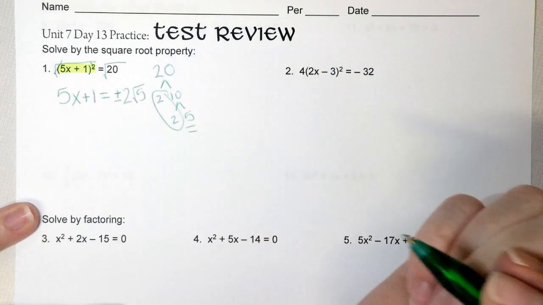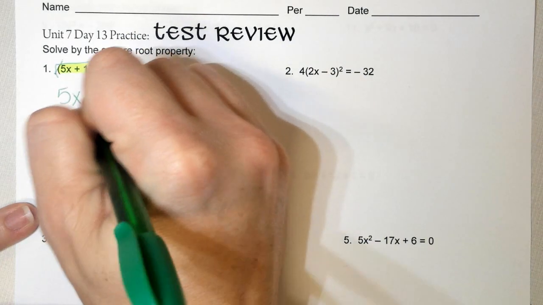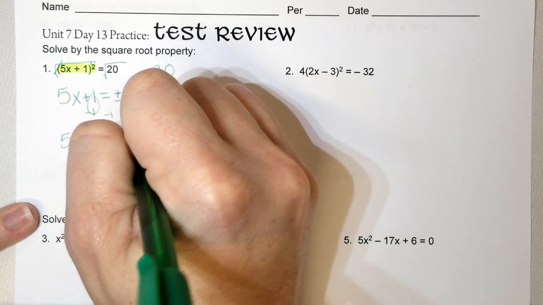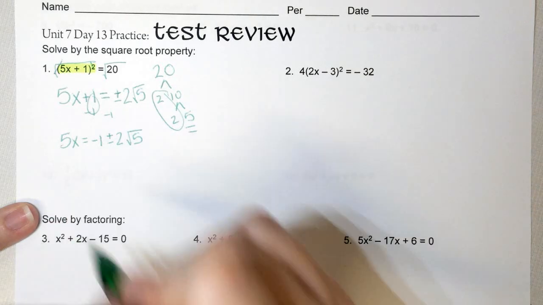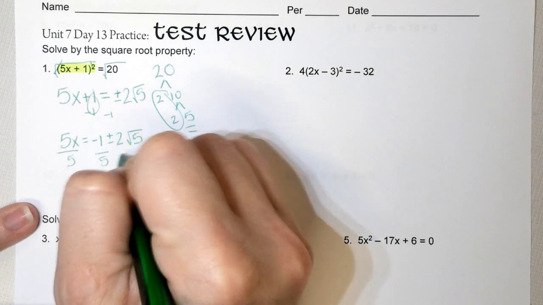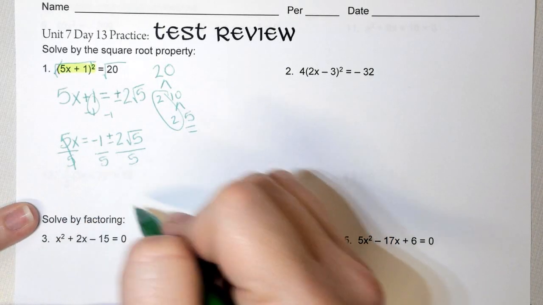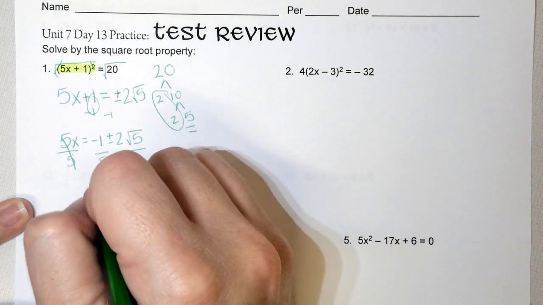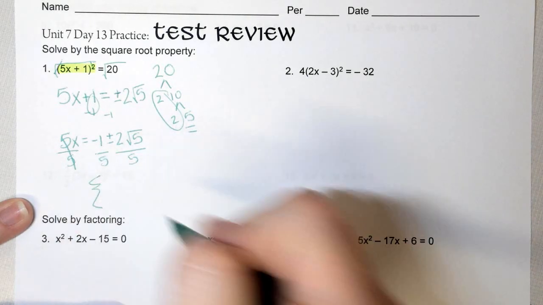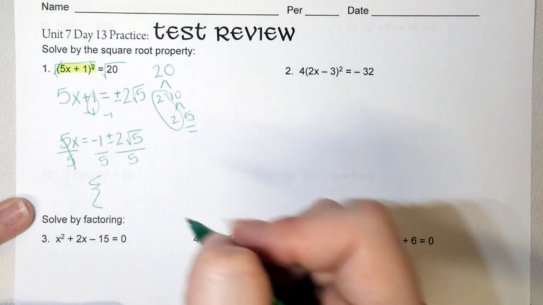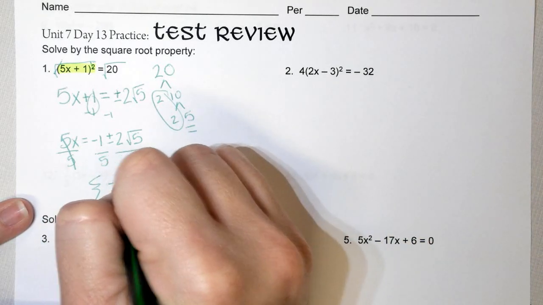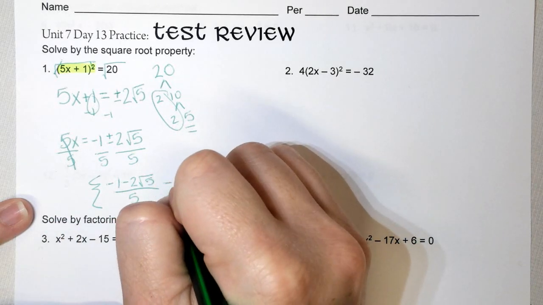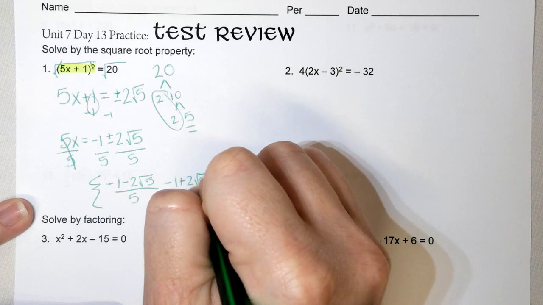So now I have to get x by itself. So I'm going to subtract 1, and I have 5x equals negative 1 plus or minus 2 root 5. And then I have to divide by 5. Well, if I separate my denominator, I can see that 1 over 5 doesn't simplify and 2 over 5 doesn't simplify. So this is my answer, and I can rewrite it as a single denominator because nothing simplified and both of the denominators stayed 5. So I have on the top negative 1 minus 2 root 5 over 5, and then negative 1 plus 2 root 5 over 5.